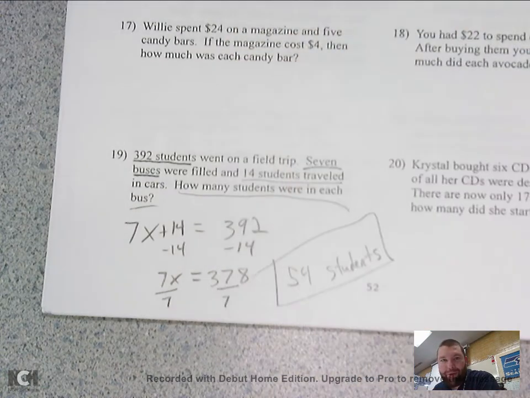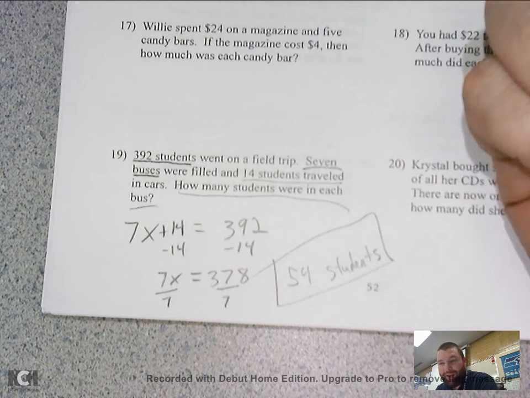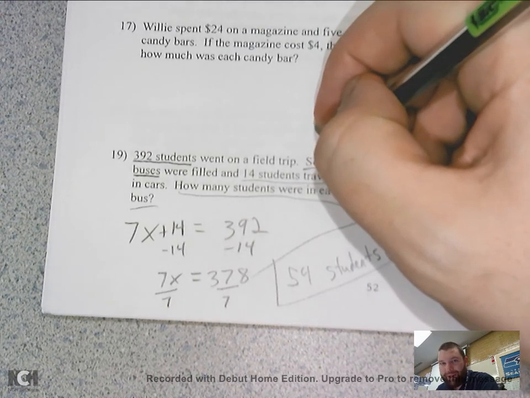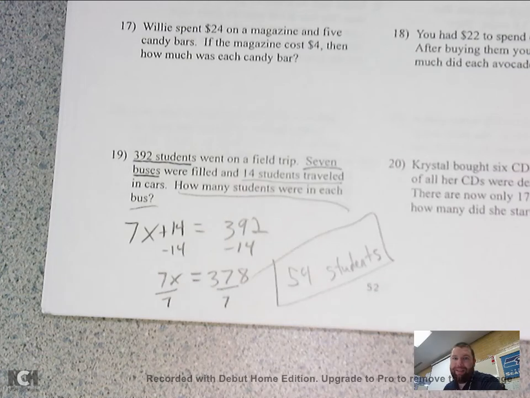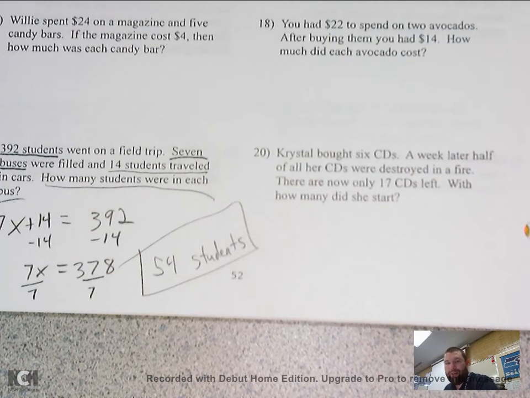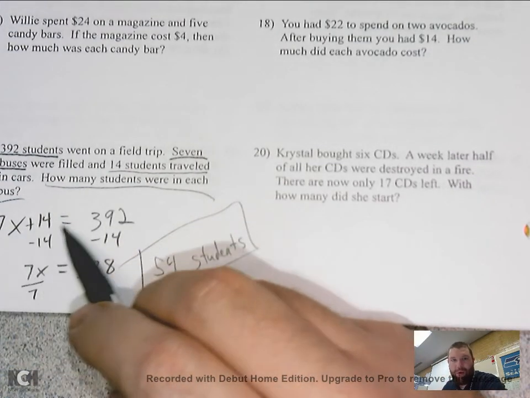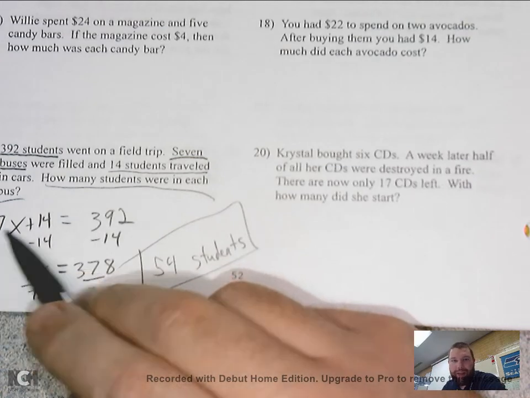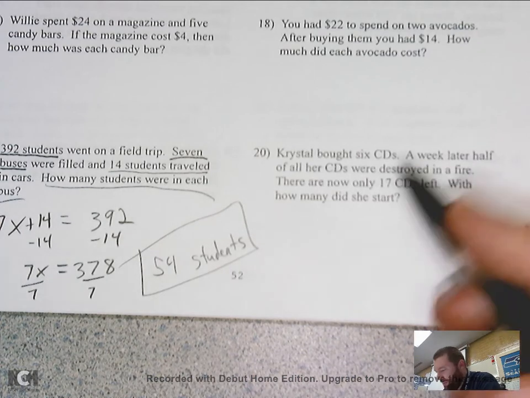Again, if I were to do that without doing the equation, the first thing I would do is subtract the 14 from the 392 and then divide by the total number of buses. Hey, that's the same math steps that I did there, right? So not any different than just doing your work on your own, although this will help you a little bit when you get to more complicated word problems. If you're adept at setting up those equations, it helps you in the long run to build that skill. Let's do one more. Got a little bit more time left.